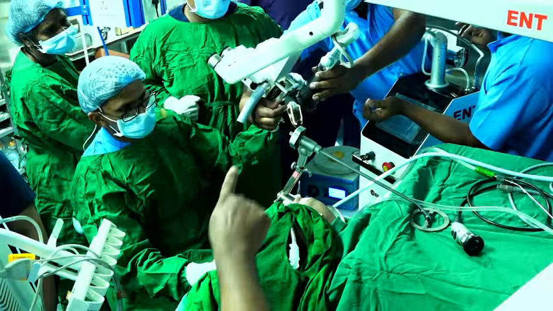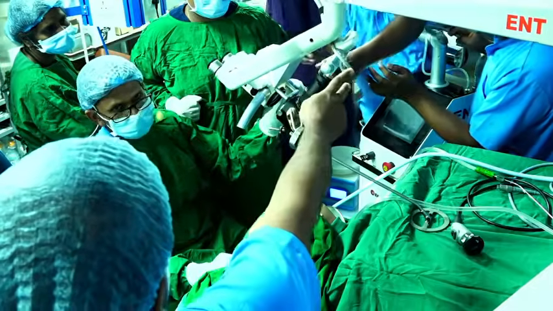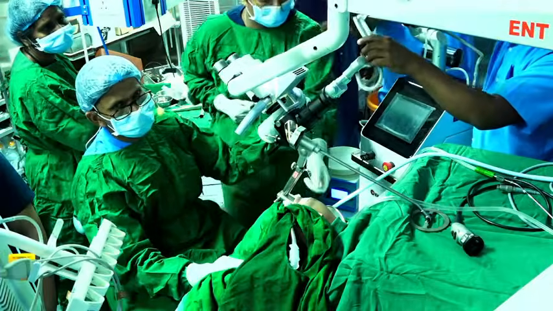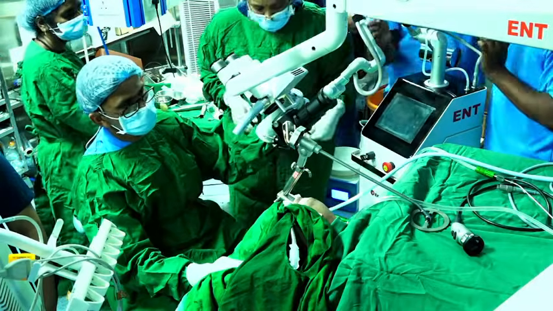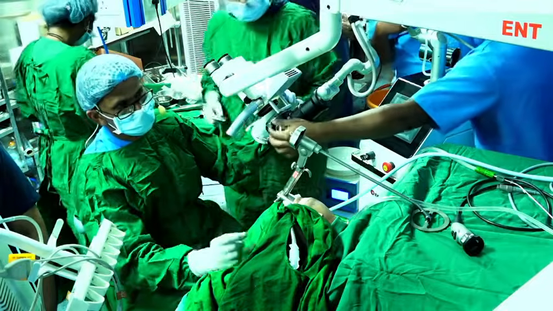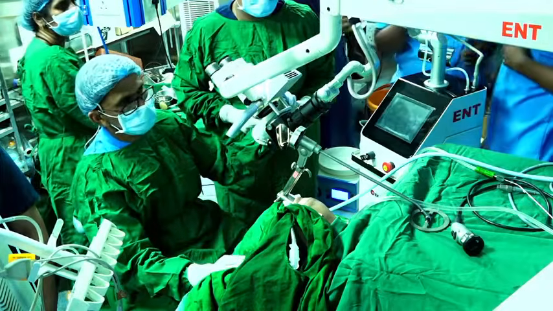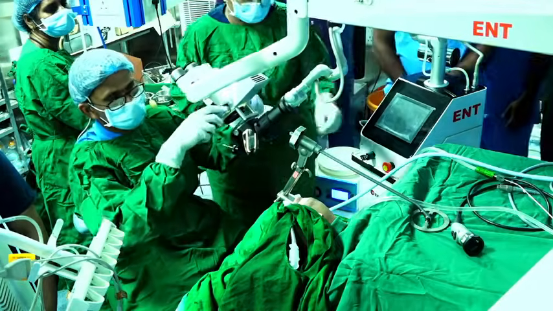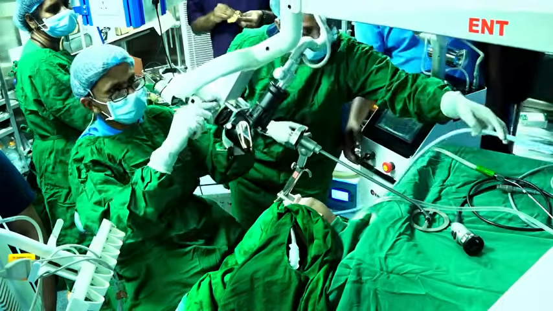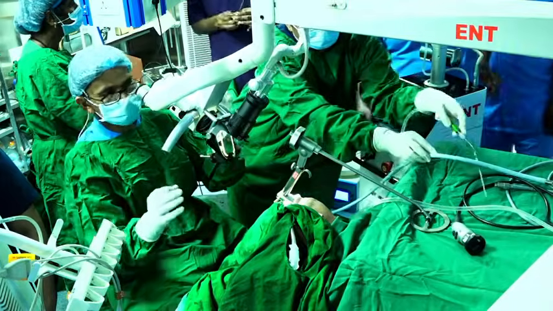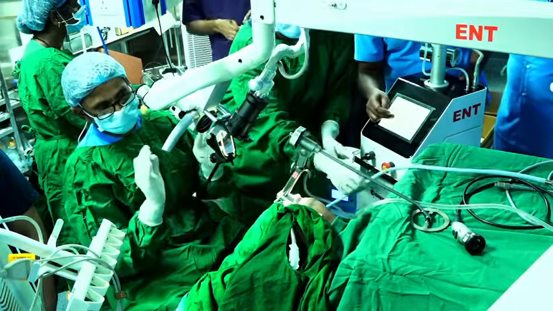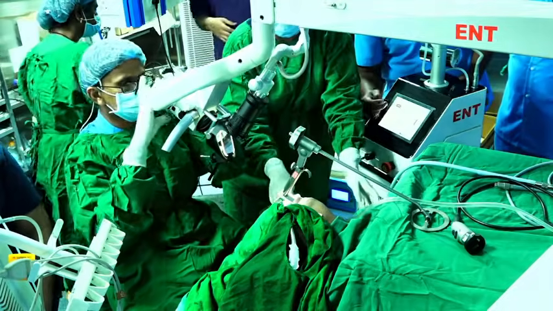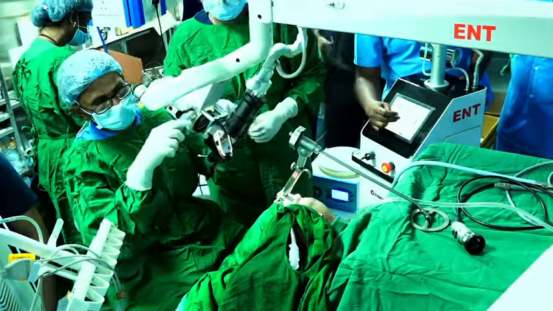So before that, there are three basic principles of phonomicrosurgery, the 3 M's. One is maximal preservation of normal mucosa. Second is minimal disruption of the superficial lamina propria.